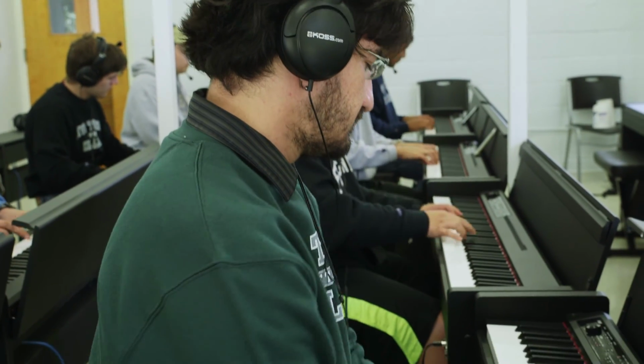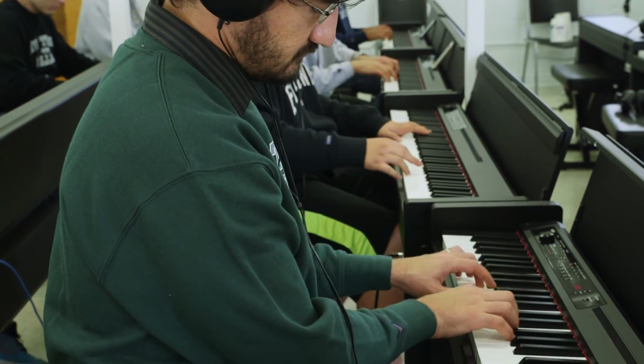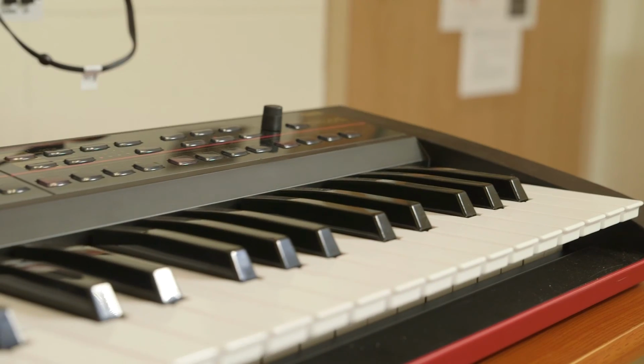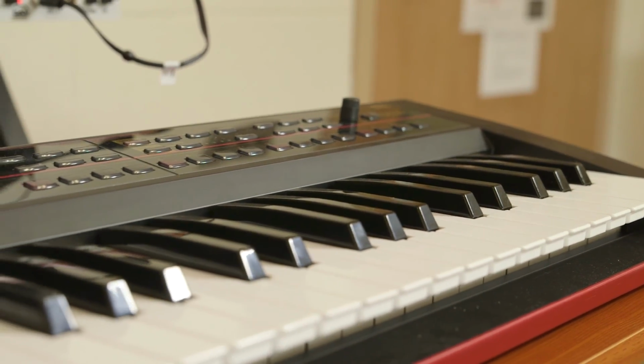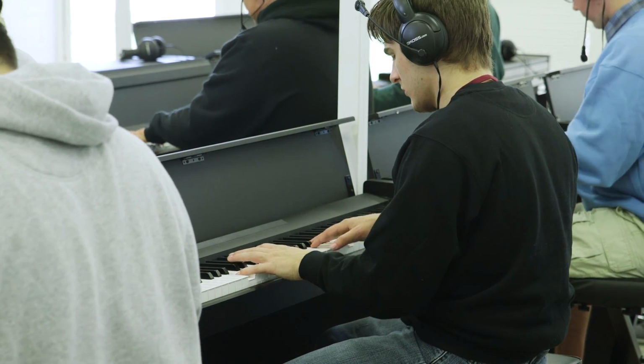And my superintendent, when coming to observe a class one time, was amazed that he walked into a music class where it was quiet. And the teacher never had to raise her voice, just another development in what's already a great program.